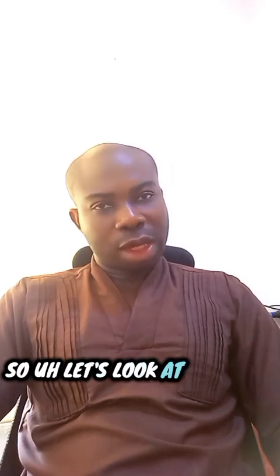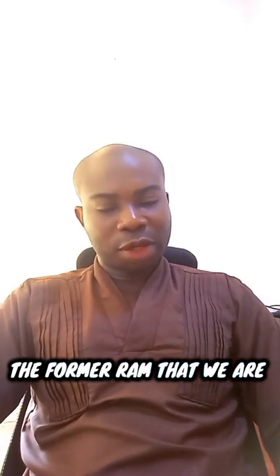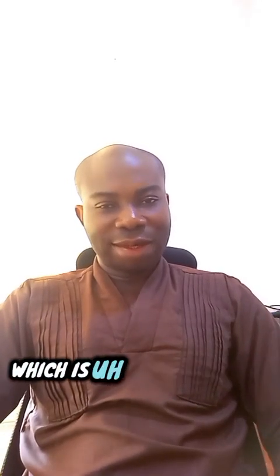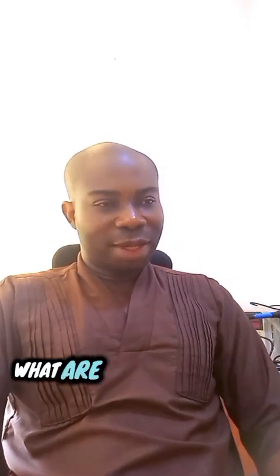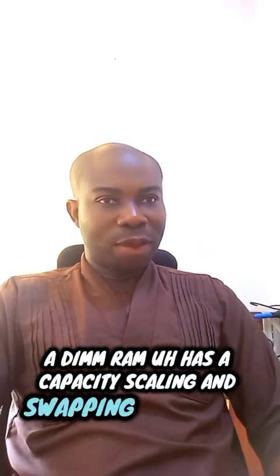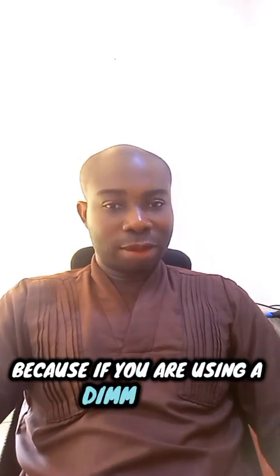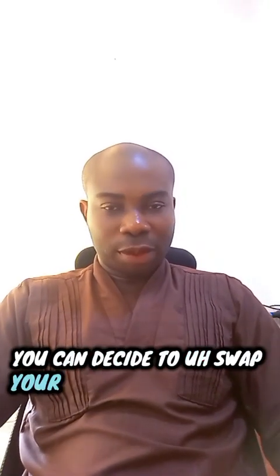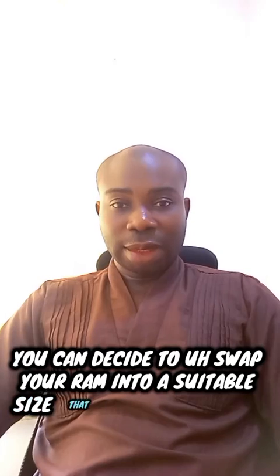So let's look at the DRAM, the former RAM that we are used to, which is our random access memory. What are the advantages of using a DRAM? A DRAM has a capacity scaling and swapping advantage, because if you are using a DRAM, you can decide to scale your RAM, you can decide to swap your RAM into a suitable size that you want it to be.